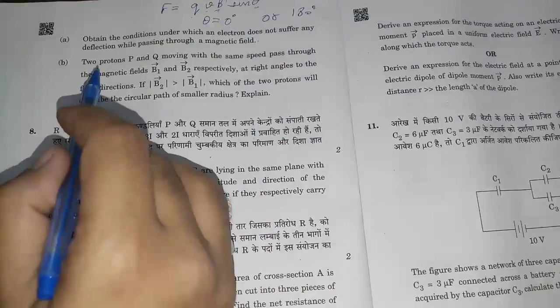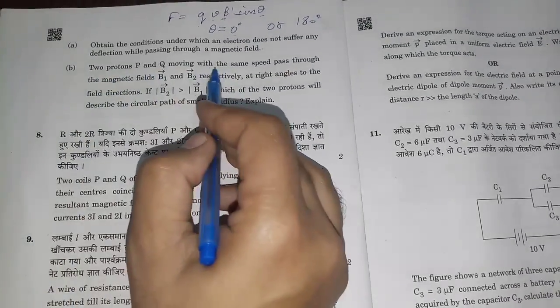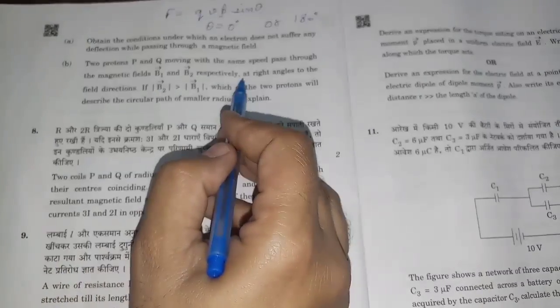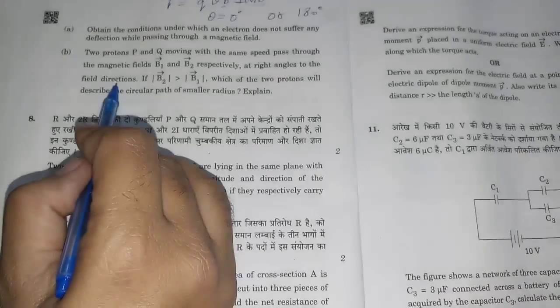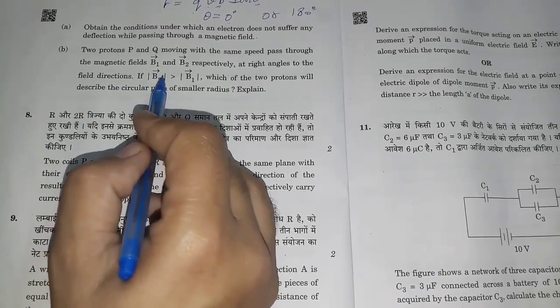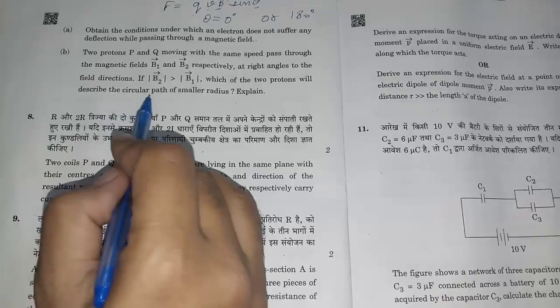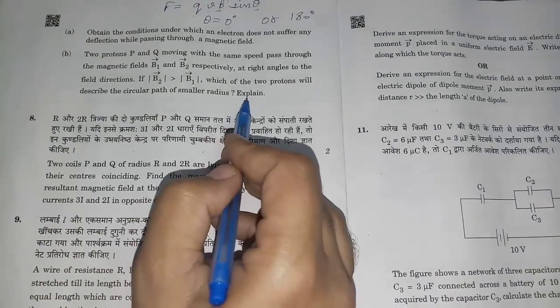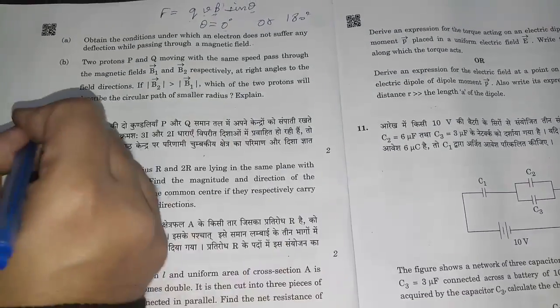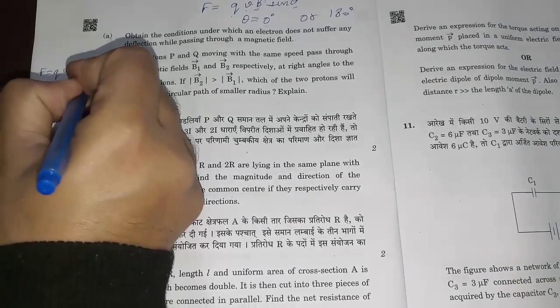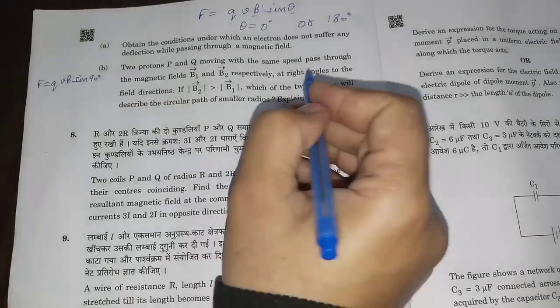Second part. Two protons P and Q moving with the same speed pass through the magnetic fields B1 and B2 respectively at right angles to the field directions. If the magnitude of B2 is greater than B1, which of the two protons will describe the circular path of smaller radius? Explain. As we know, F is QvB sine theta and theta is 90 degree as it is given.